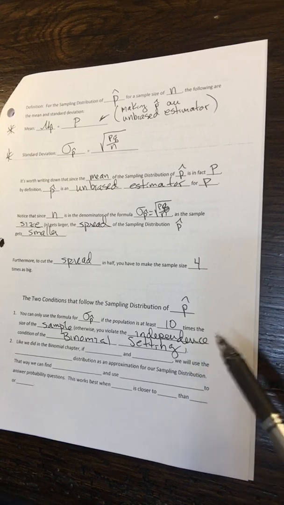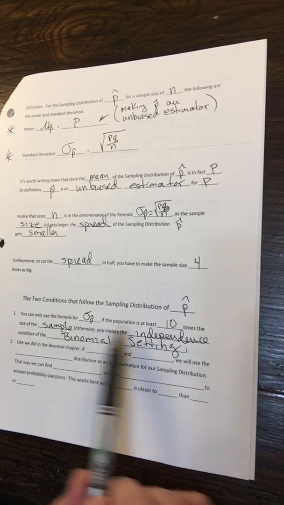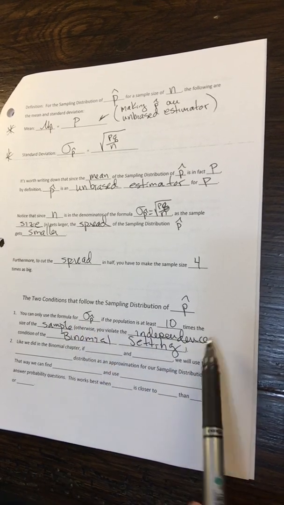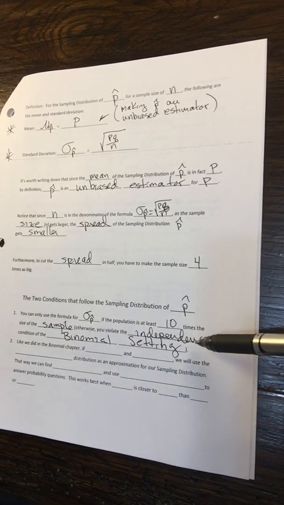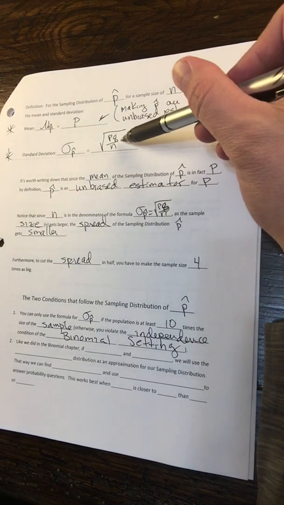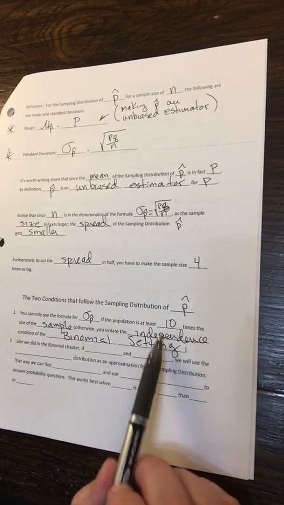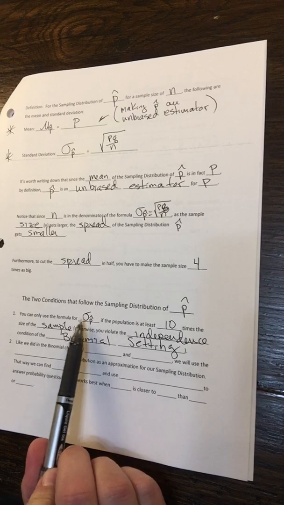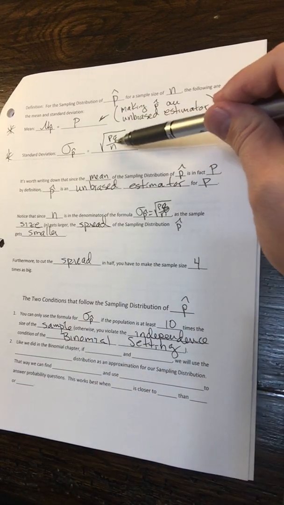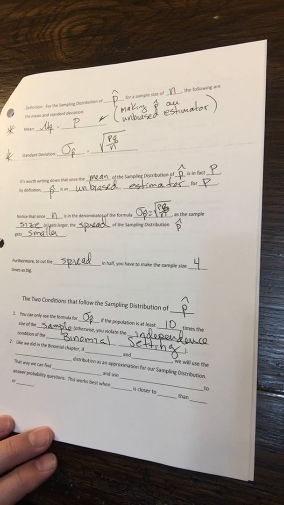But we decided that if the sample is less than 10% of the population, we're okay with the independence condition and the binomial setting. Since we used the binomial setting to come up with this formula, that 10% condition has to be true for us to use it. We have no business using that formula if the sample size is bigger than 10% of the population.